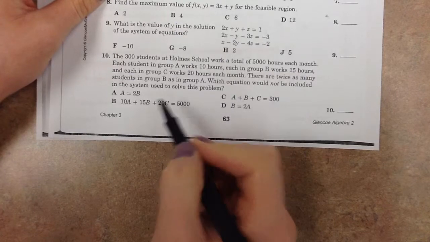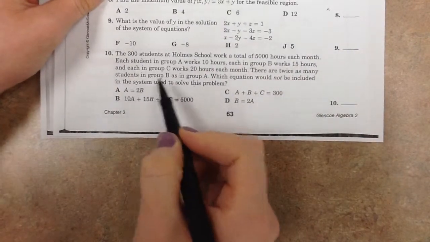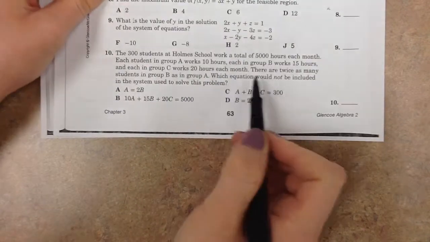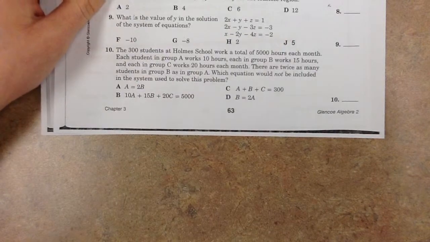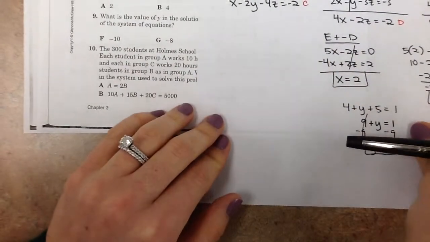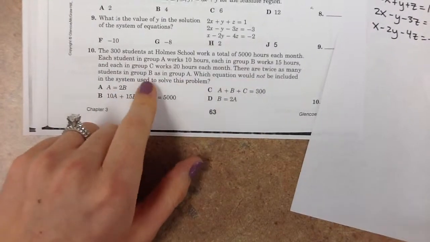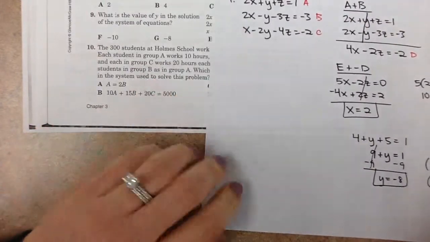So C and B are included, which means they're not our answer here. Last, there are twice as many students in group B as in group A. Okay, so this is the part that gets a little tricky because A and D are very, very similar. I'm going to play around with some numbers here. So twice as many students in group B as in group A. So let's compare these two equations.